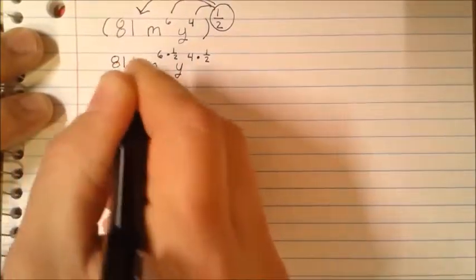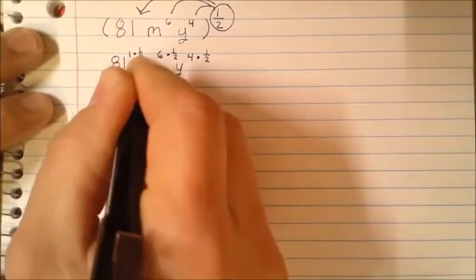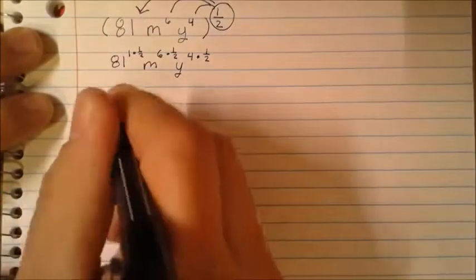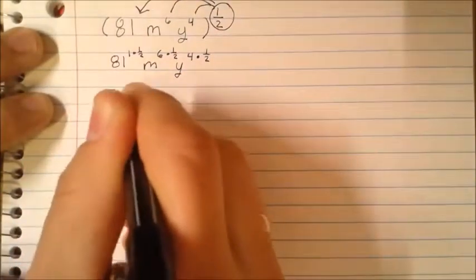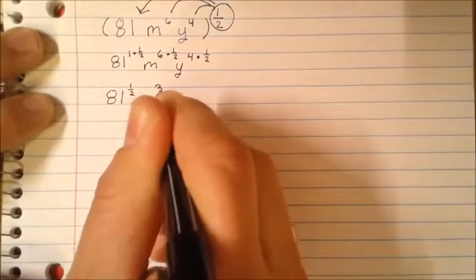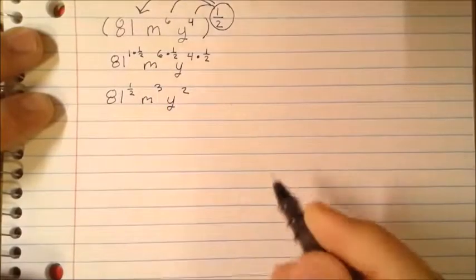So I have 81 to the power of 1 times 1/2. Now, if I were to multiply this all out, what I would end up getting is 81 to the power of 1/2, m to the power of 3, and y to the power of 2.